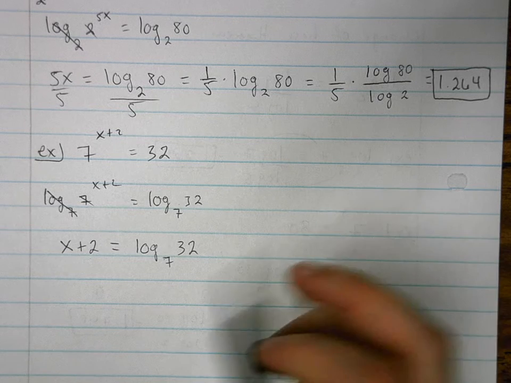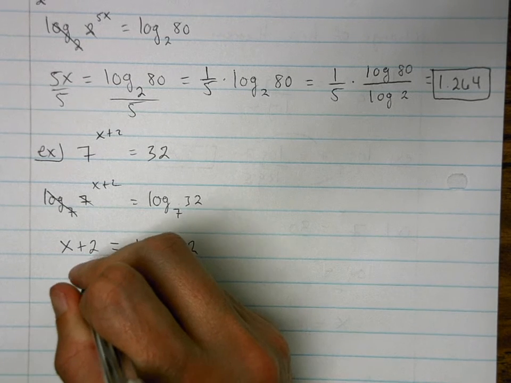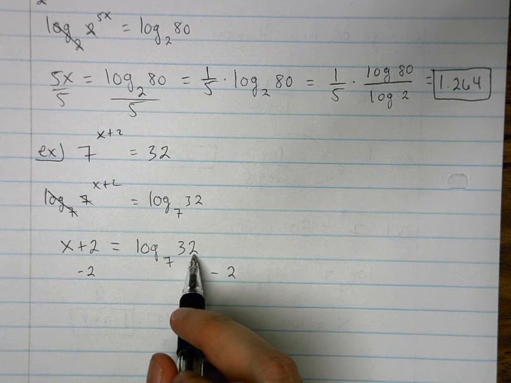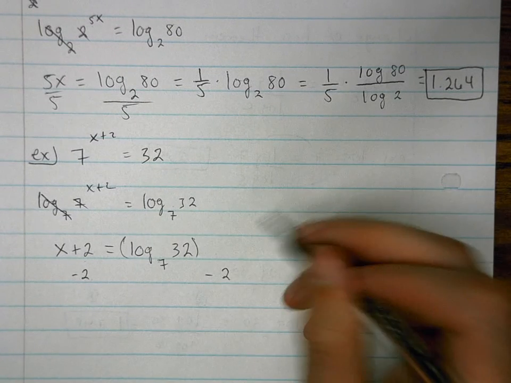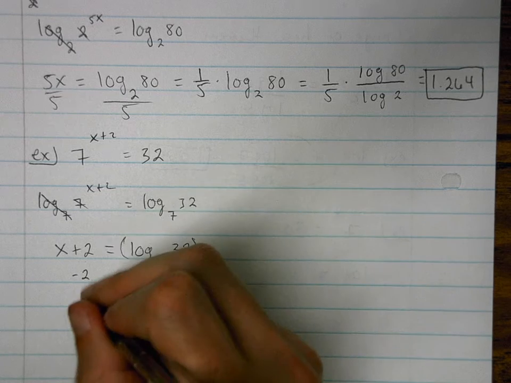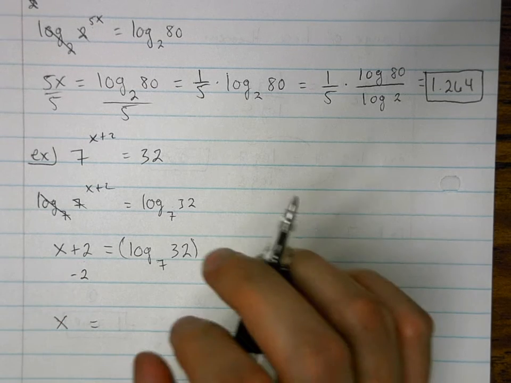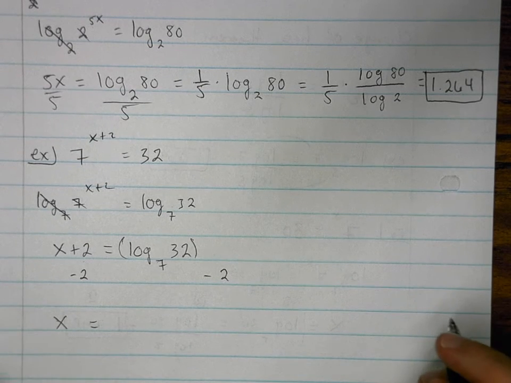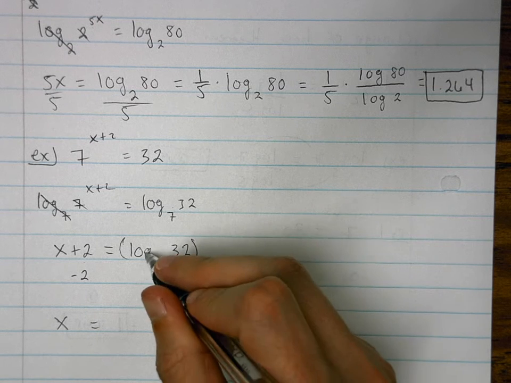I still want x by itself, so I'm going to subtract 2 from both sides. And remember, I can't subtract 2 from 32. This isn't just a regular number. Log base 7 of 32 is all one thing. So I'm going to do the change of base formula for log base 7 of 32.